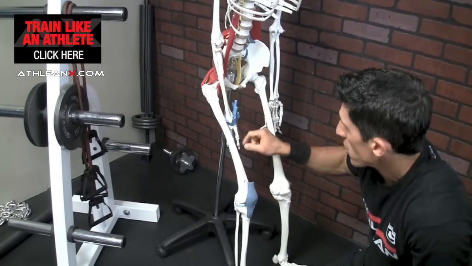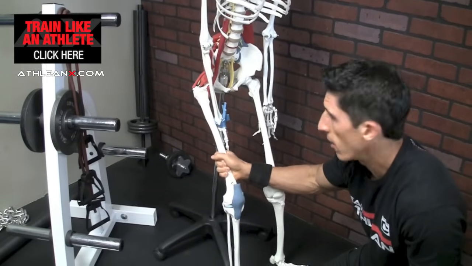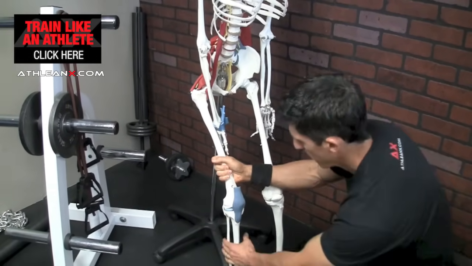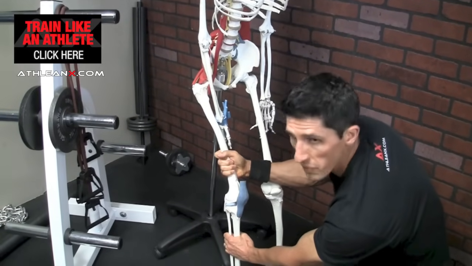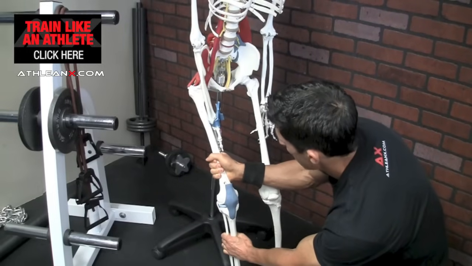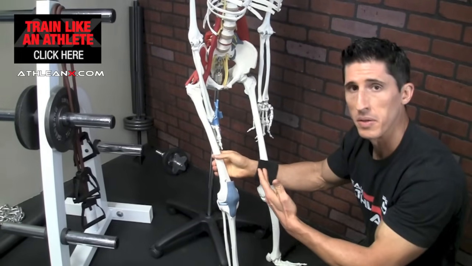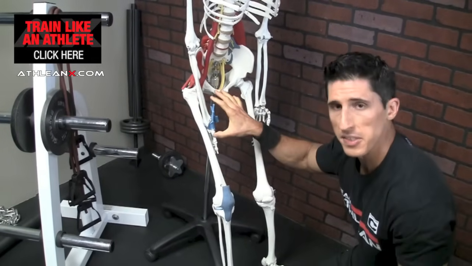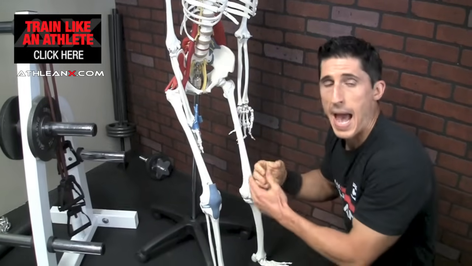If your hip is underdeveloped and it can't control the internal or external rotation here of your femur, the same thing's going to happen. This could be all in line, but if this gets pulled down and in, you've got an issue. If this gets pulled out too much because of tightness in your hip, you've got an issue. But again, I find the biggest issue here is glute medius weakness.